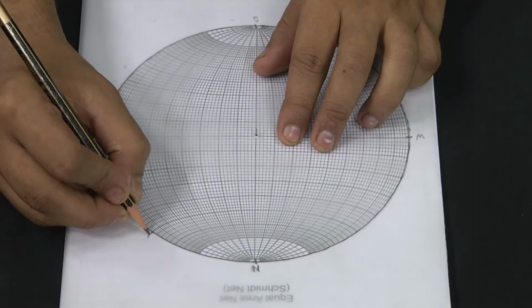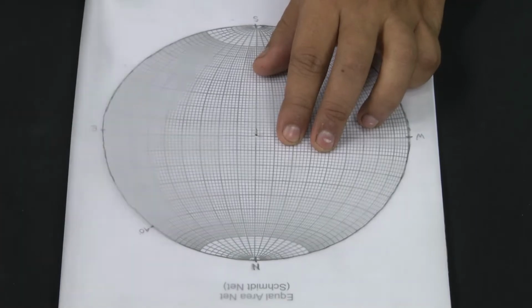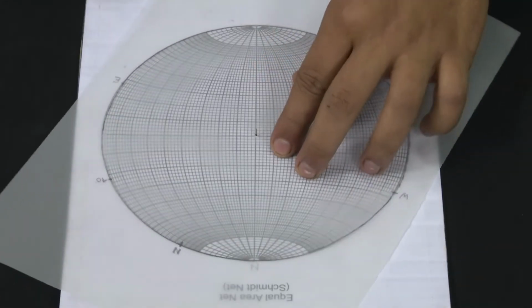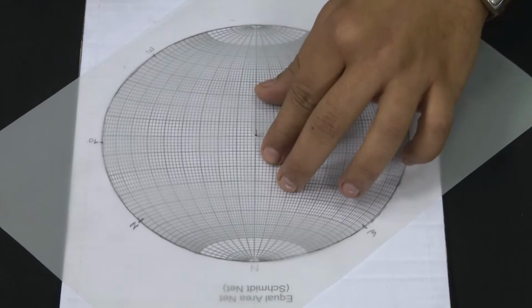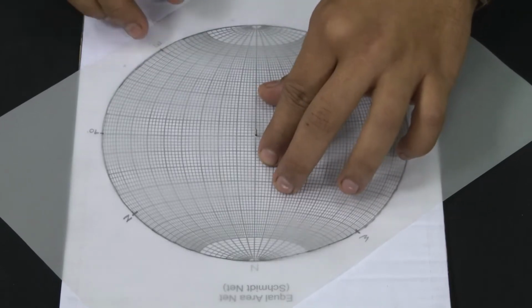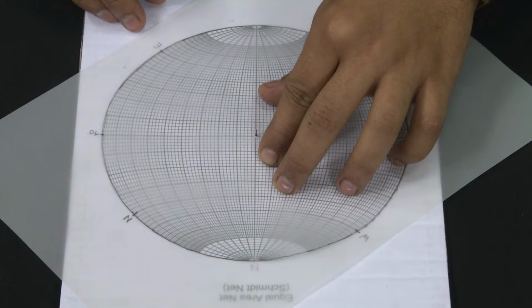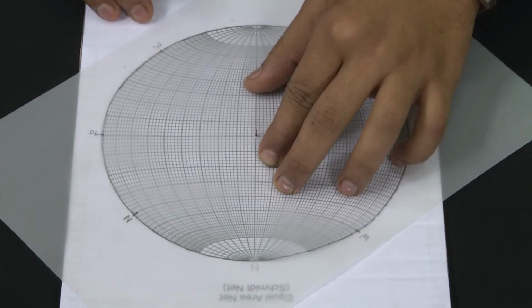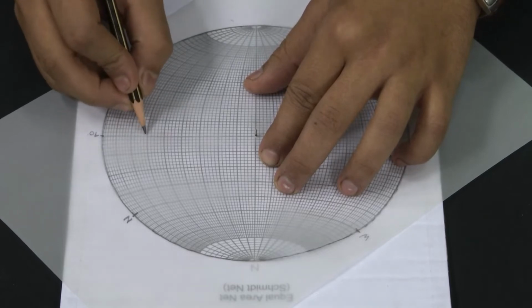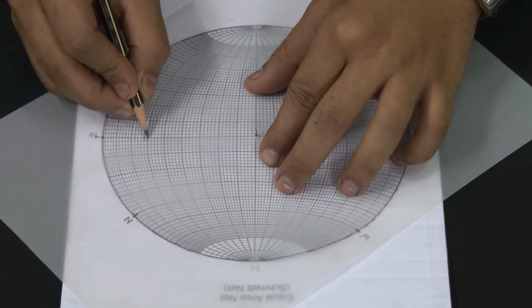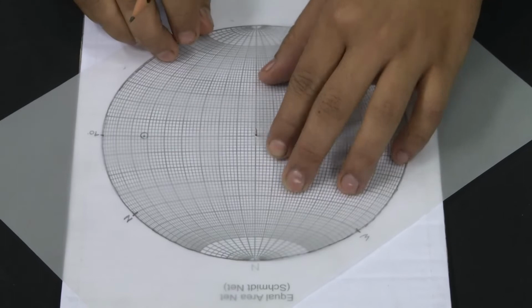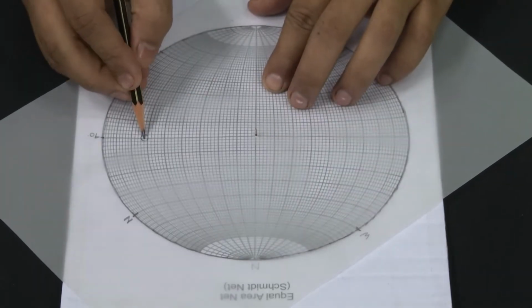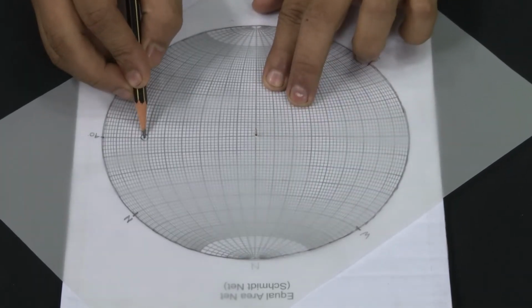As we have done in the previous problems, we will take it in the east west section and then mark the 28 degrees, which is the plunge amount. So, this is the 28 degree point. Clearly this point as I have marked is the fold axis.